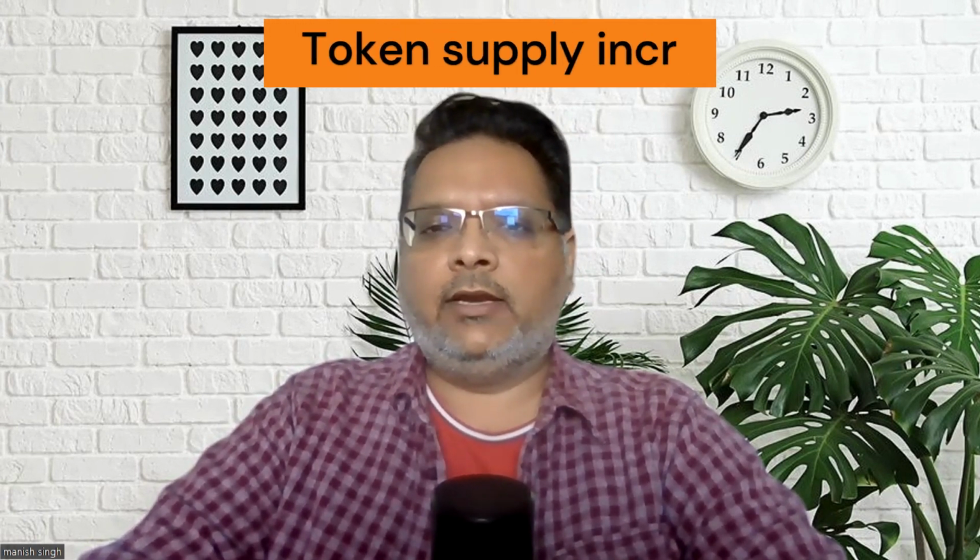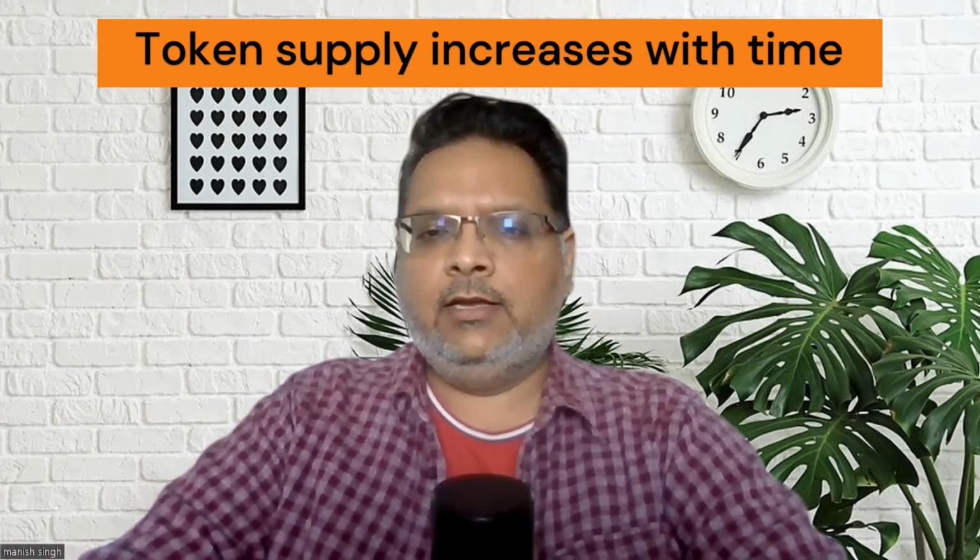These mechanisms decide whether a project has an inflationary or a deflationary tokenomic. Inflationary tokenomics means that the supply of the token increases over time. This is true for almost every cryptocurrency, except a few. All projects start with a small amount of tokens released at launch, followed by a mechanism whereby the supply keeps increasing till a limit is reached.